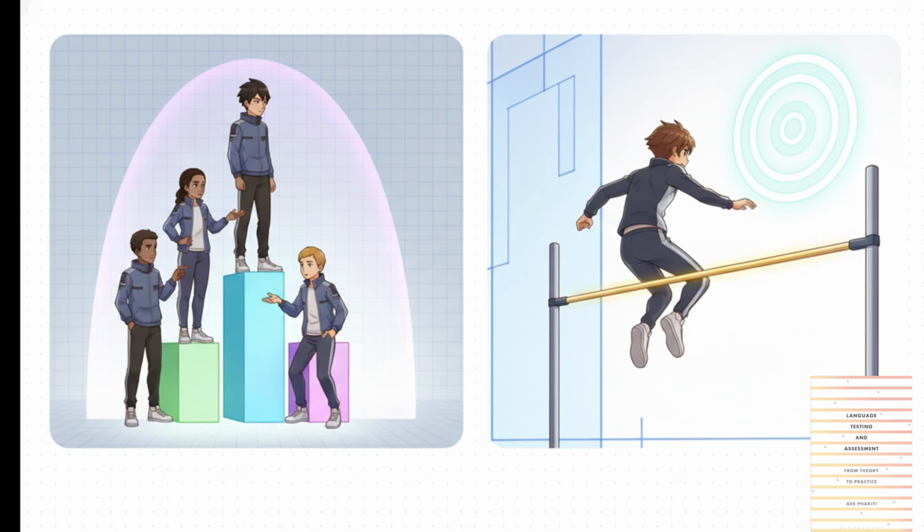Well, there are 2 distinct ways. In a norm-referenced approach, you are literally being compared to everyone else in the room. Think of grading on a classic bell curve. It uses percentiles to rank students, which is usually what happens when there are limited spots, like competing for a single scholarship. But a criterion-referenced approach?